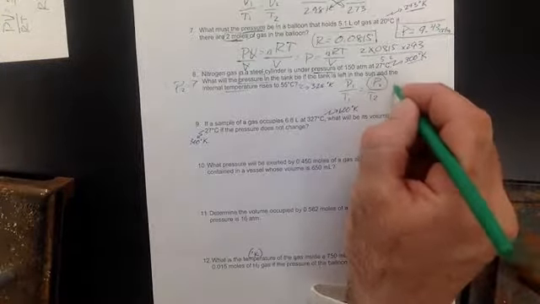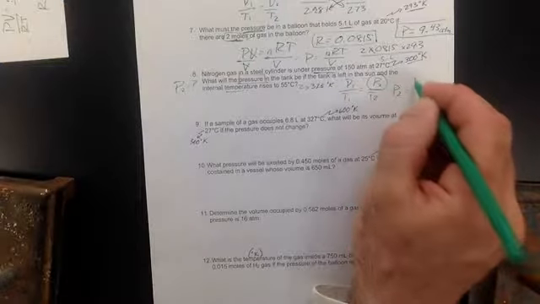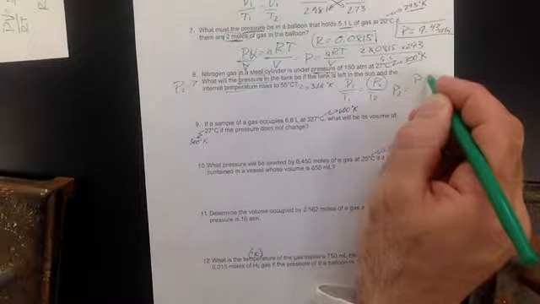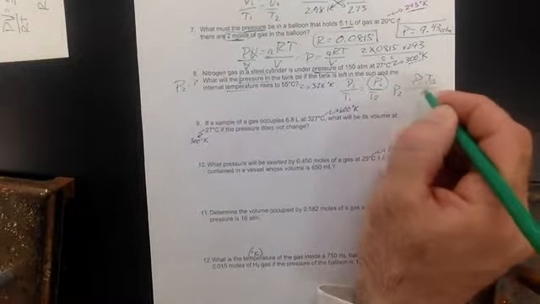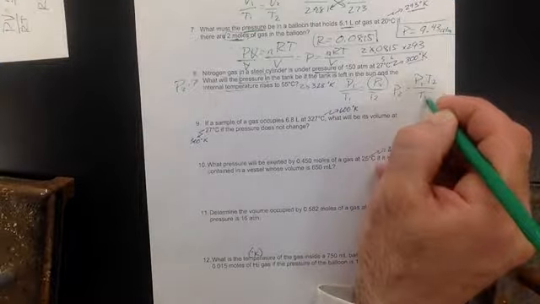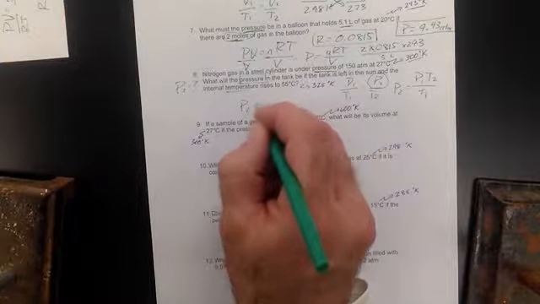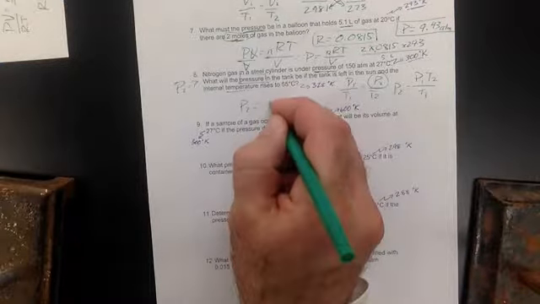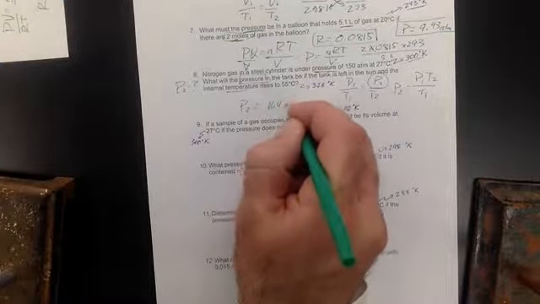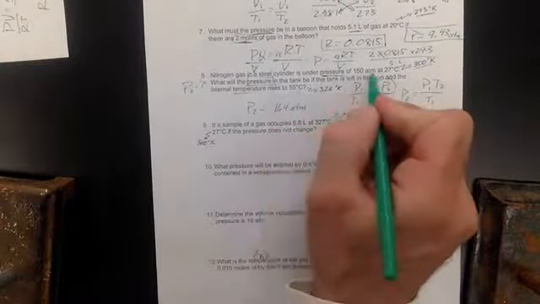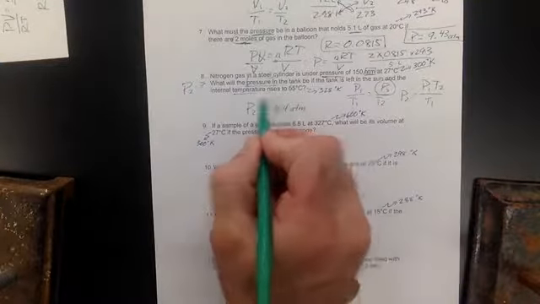So I could write that in a different way: P2 equals P1 times T2 over T1. And then just plug them in. If I do that, my P2 equals 164 atm. And we know it's atm because atmosphere is pressure.